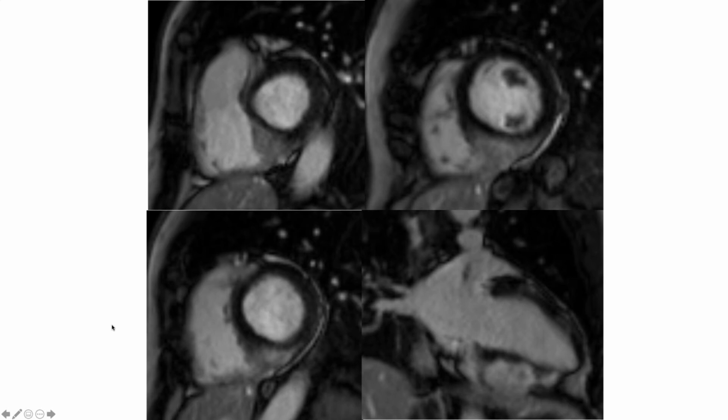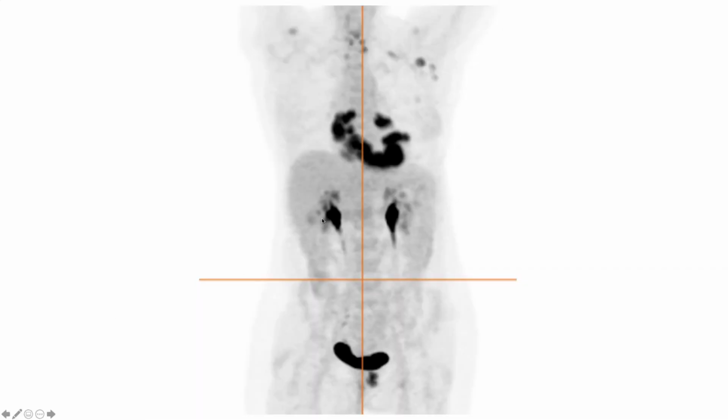So I guess to me this looks like a focal infiltrative process. Something like sarcoid could involve the interventricular septum and also cause some of that thickening. The thing that first came to my mind would have been amyloidosis, but we would expect that to be circumferential, which we're not seeing here.